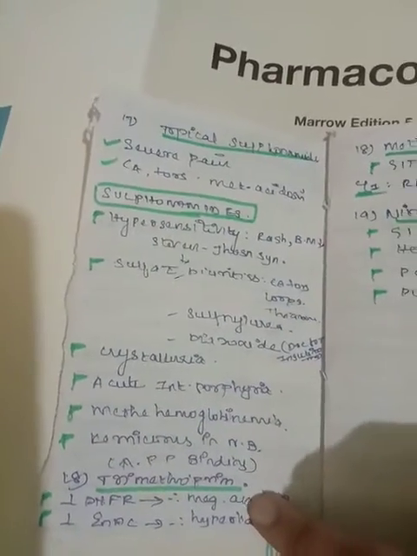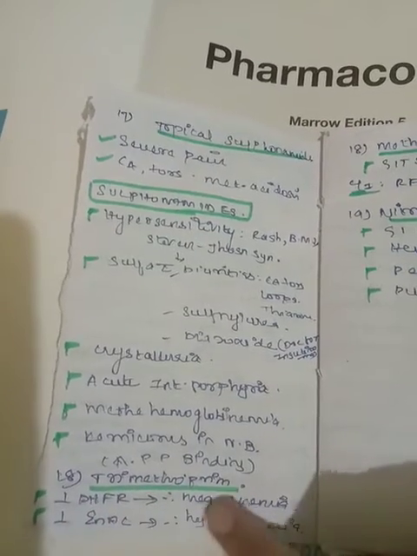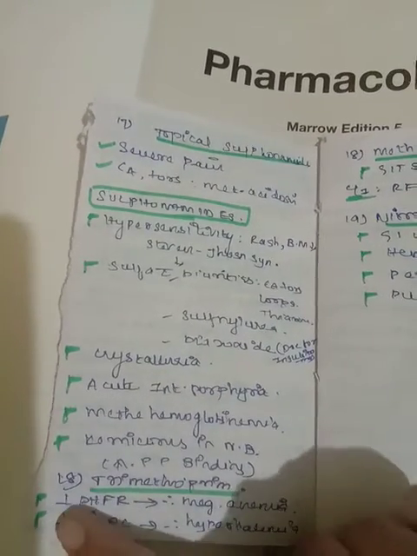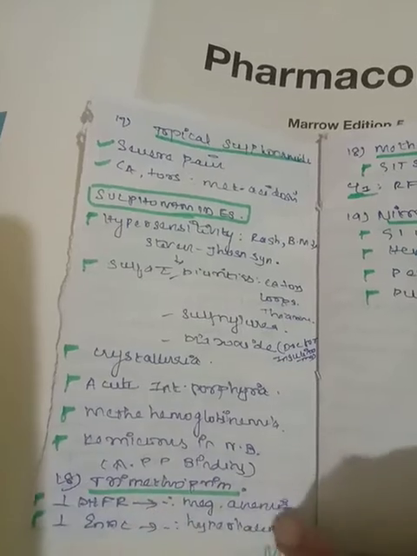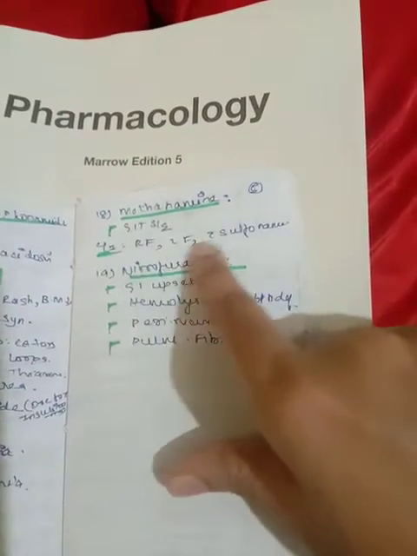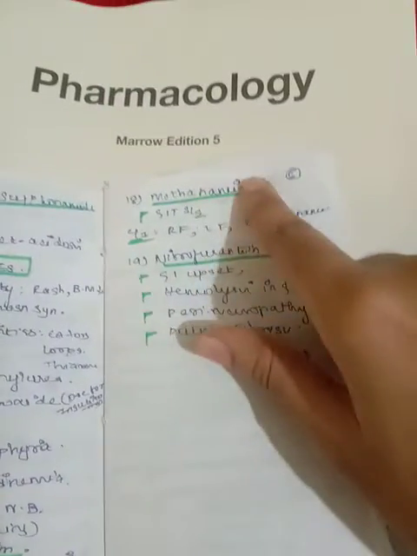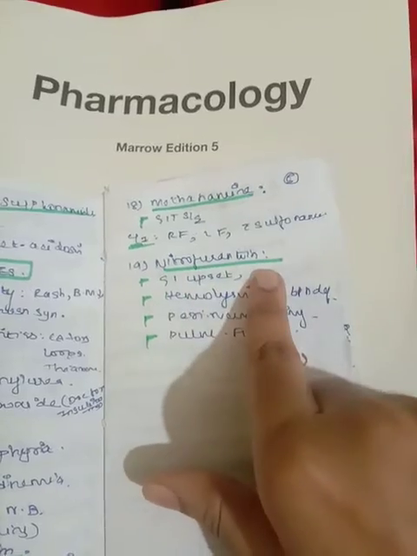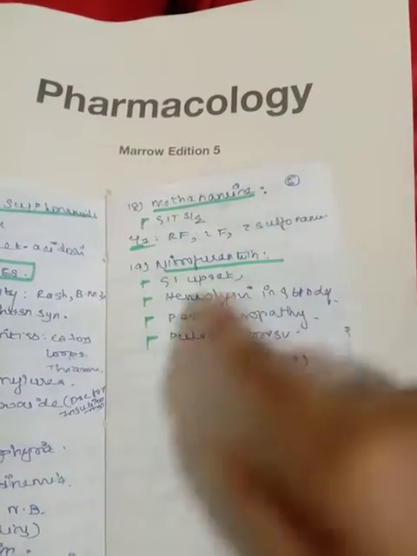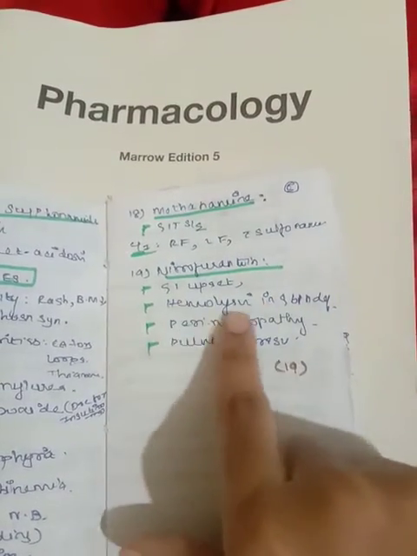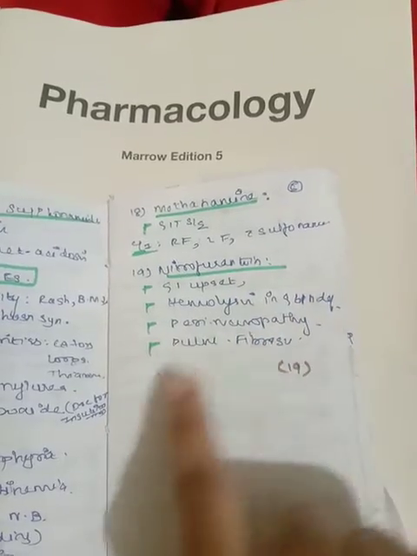And then trimethoprim: because it inhibits DHFR, it causes megaloblastic anemia. Because it inhibits the ENaC channel, it causes hyperkalemia too. Then the final two drugs: methenamine, with GIT side effects, renal failure, liver failure with sulfonamides. And then the last drug is nitrofurantoin, which is frequently used in UTI. It causes GI upset, hemolysis in G6PD deficiency, peripheral neuropathy, and pulmonary fibrosis.